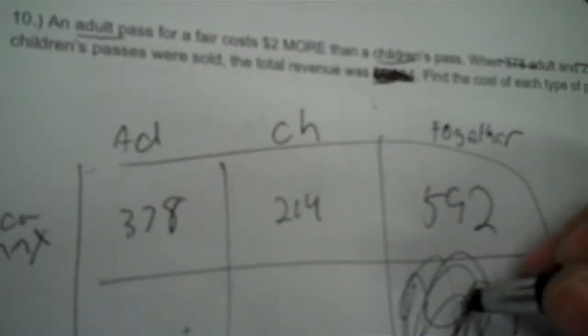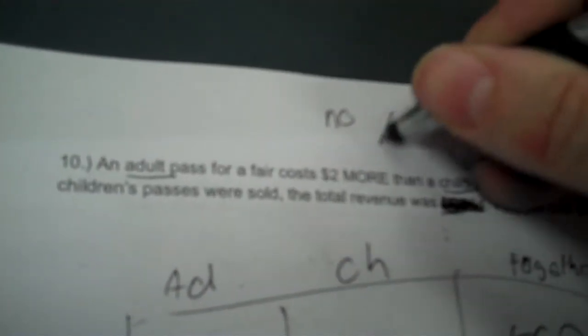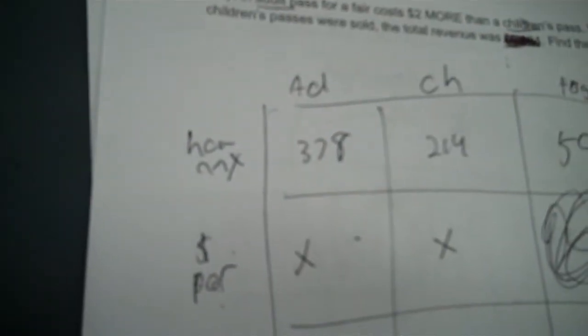Now there's one number left in this problem. It's $2 more. It doesn't mean the cost per is 2 necessarily, okay? It just means one's 2 more than the other. We don't know either one. But with 2 more, because it says more than, I don't need y. I can use x for both of these, and I differentiate by adding a 2 to the adults. So x plus 2 and x. So I multiply there, that's 214x.